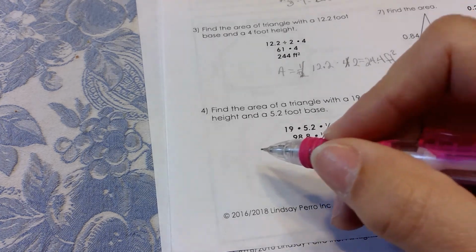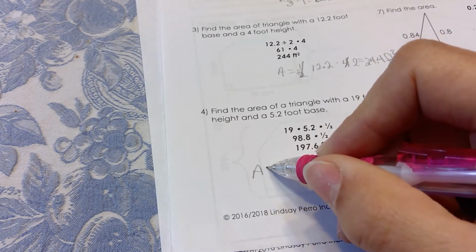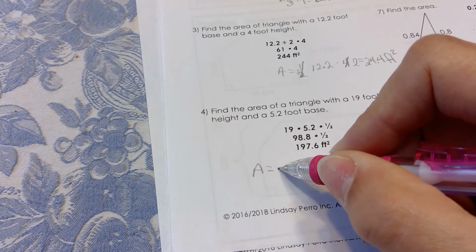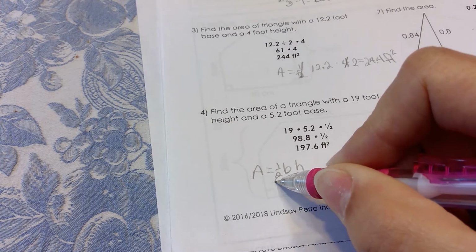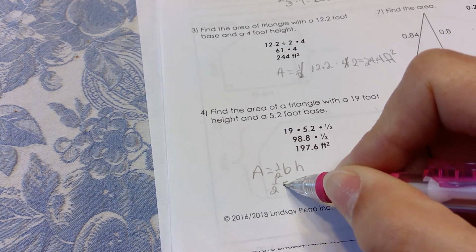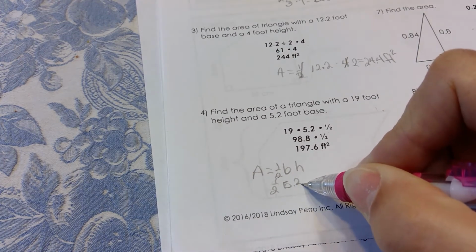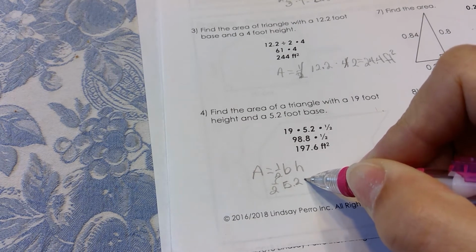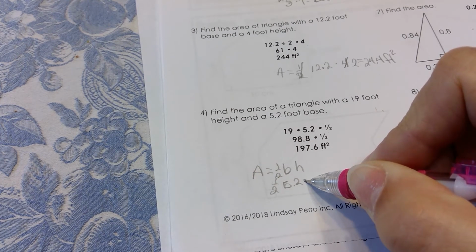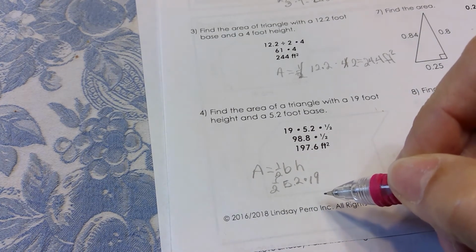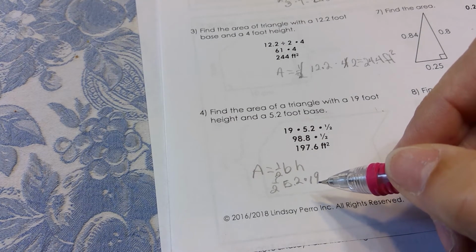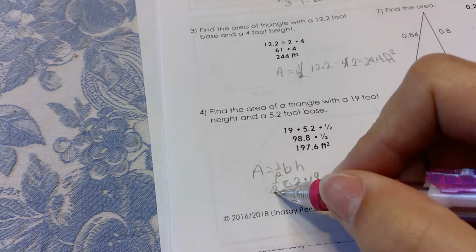Let's figure this out. So the area is going to be equal to 1/2 of base times the height. So half of 5 2/10 times 19. I'm going to take half of 5 2/10 right now and see what that is. 5 2/10 divided by 2 equals 2.6.